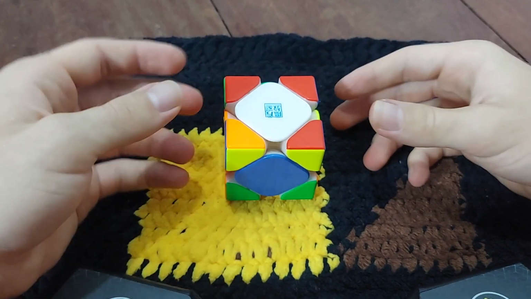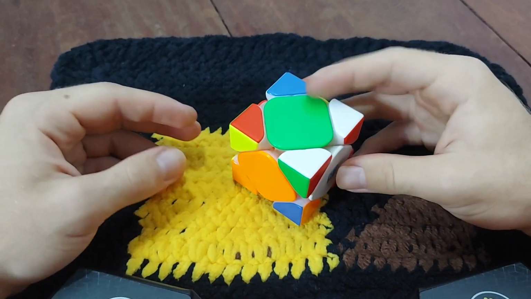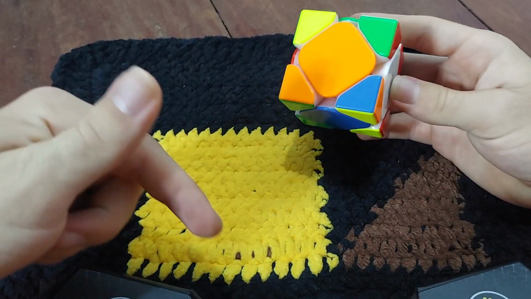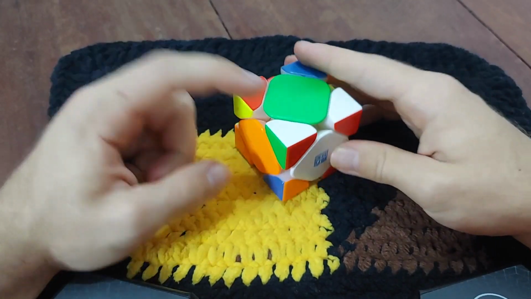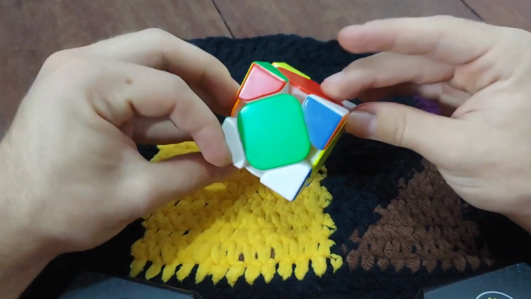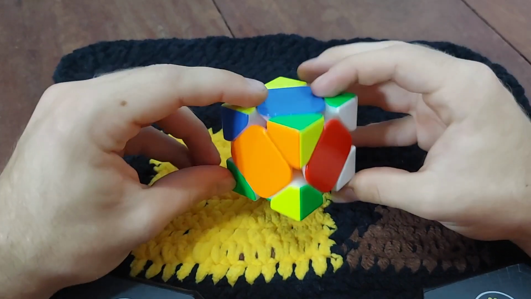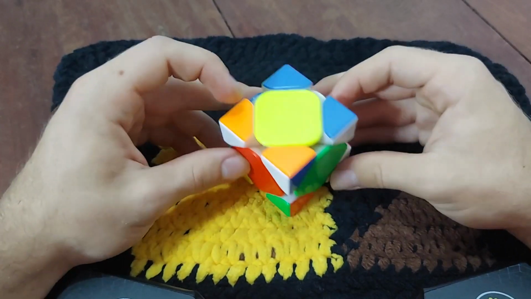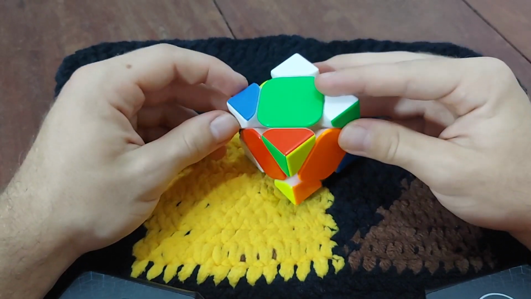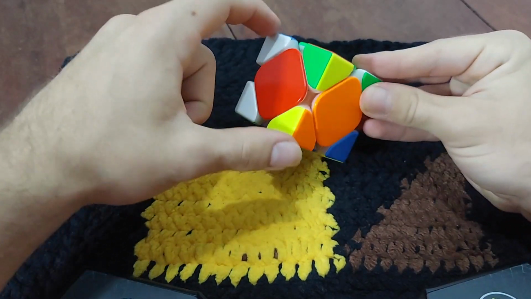So here's a walkthrough solve using the Oz method, and then after this I'll do a timed solve using it. So we have our first corner, here's the second one, here's the third one. So I see here that these two need to change.